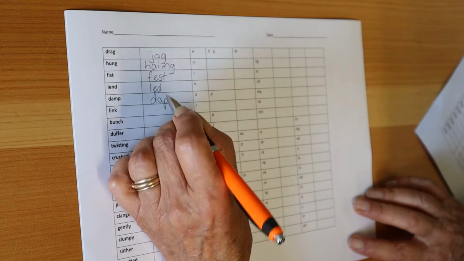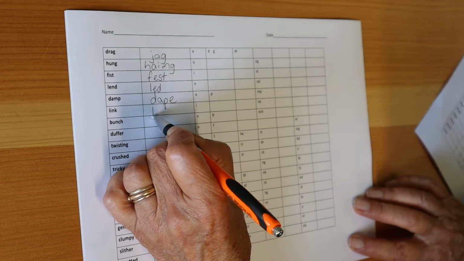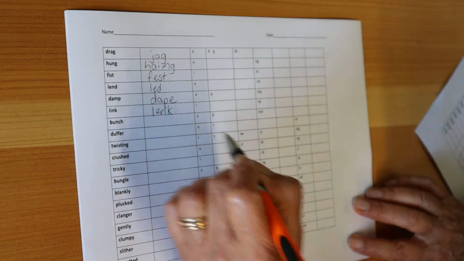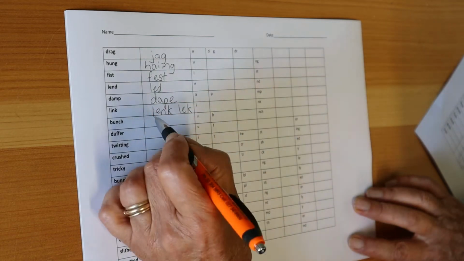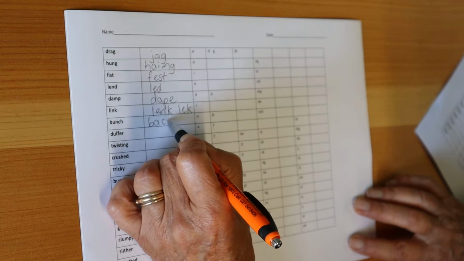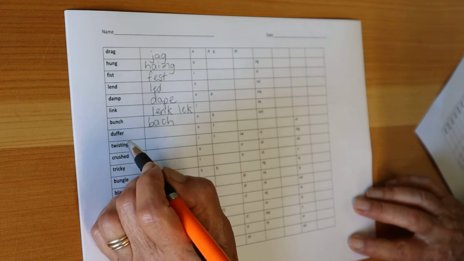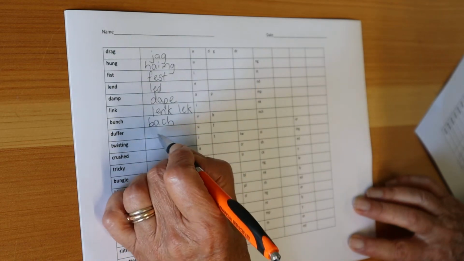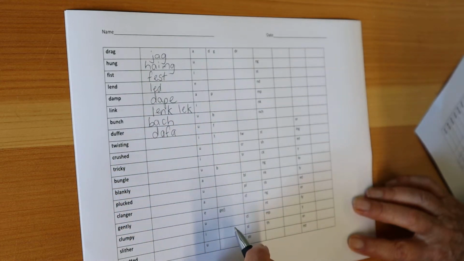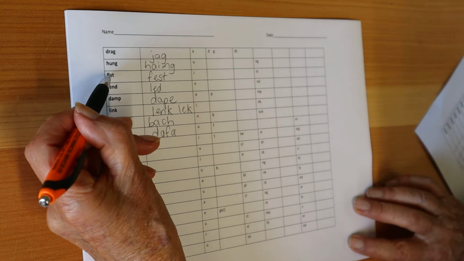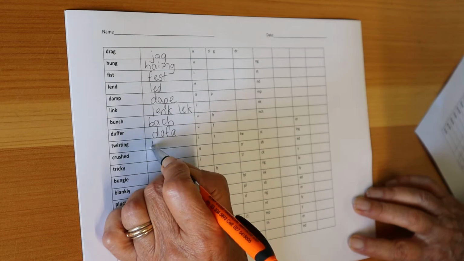Same here. Very common. Many children add an e here just to make it look right. And many children spell link like that or like this. Very common to spell this one like this. And now we're getting into these complicated endings. Not complicated, but complicated for these kids. Duffer. Many will do that. And many kids who had no trouble with IST in here, because there's more to think about here, will lose it.